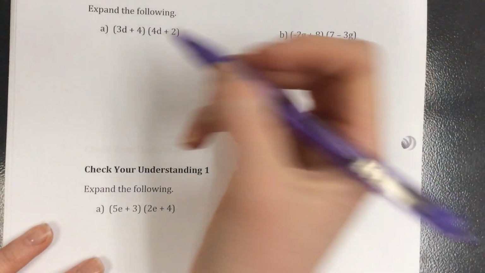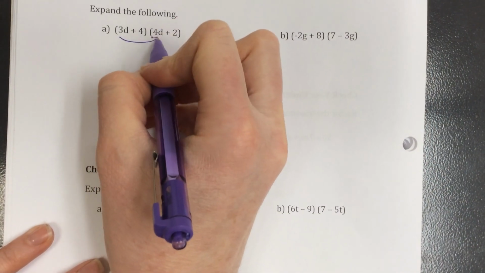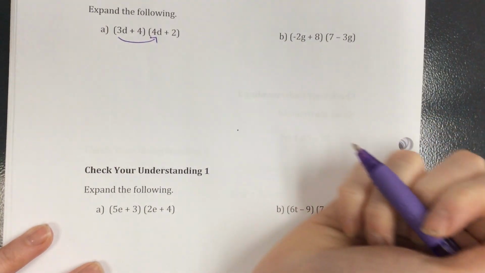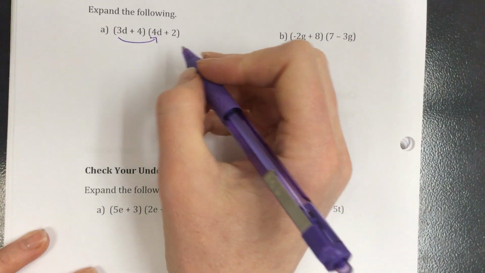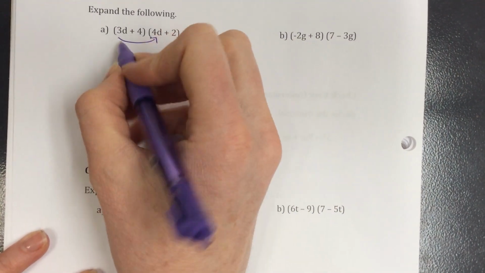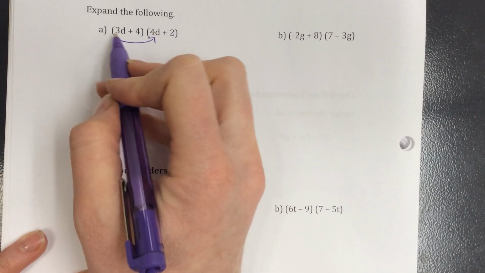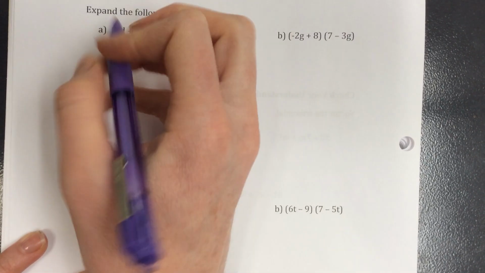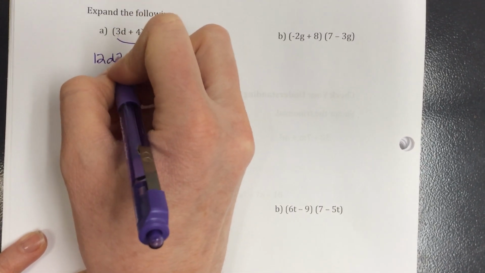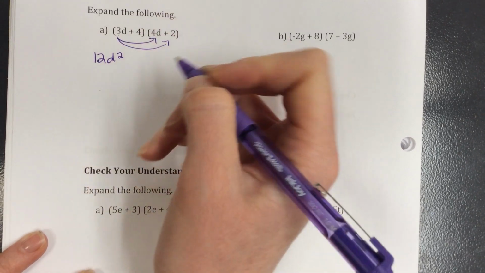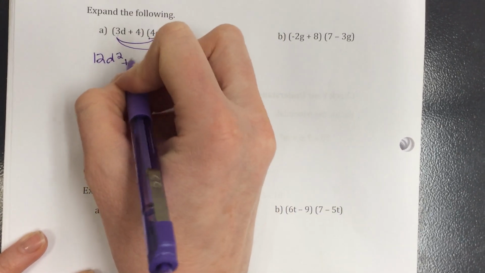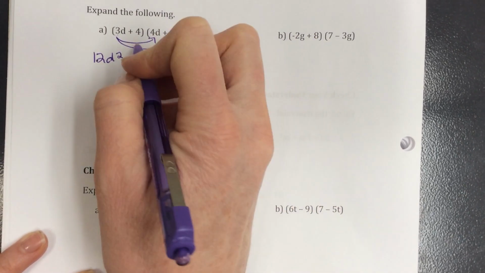Okay, so just so we can refer back to multiplying polynomials, the same things, our distributive property still follows. 3d times 4d is 12d squared. 3d times 2 is 6d.